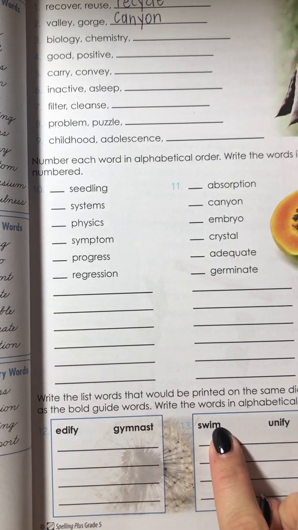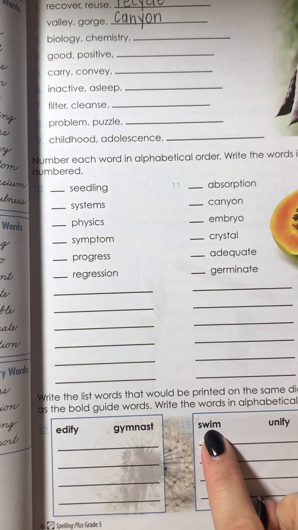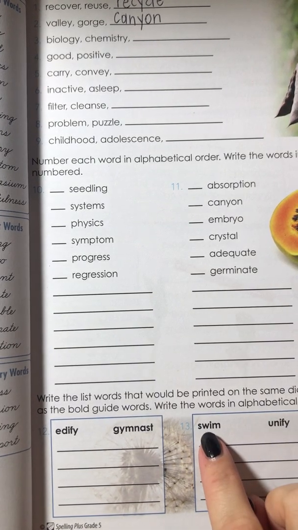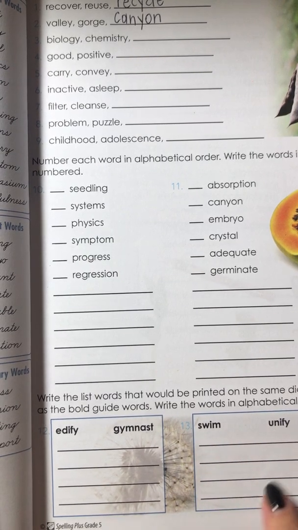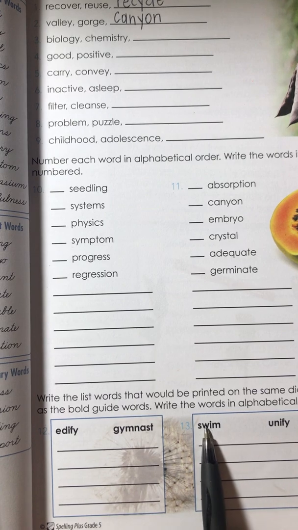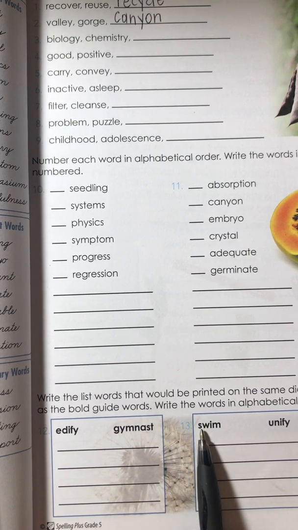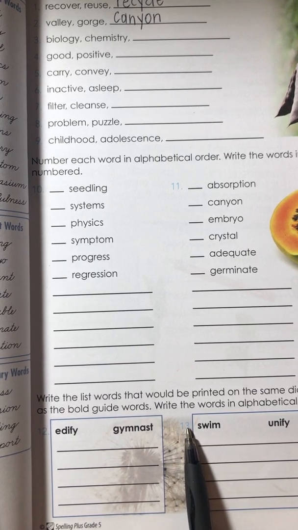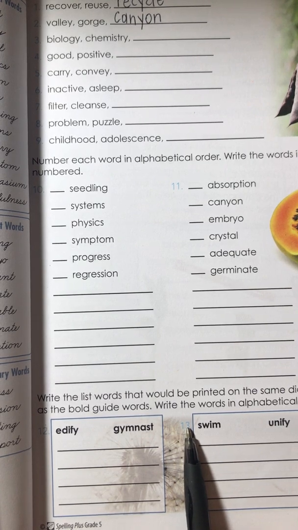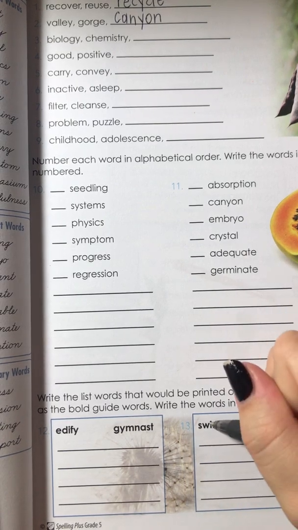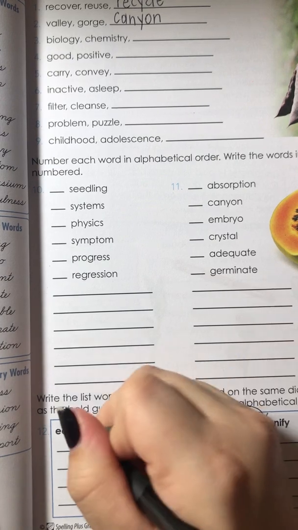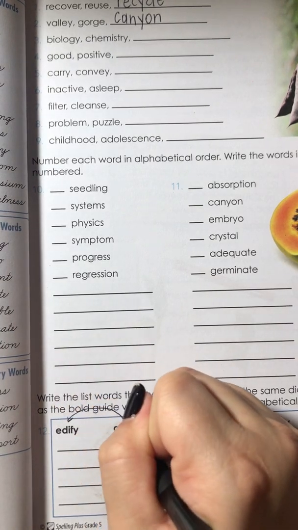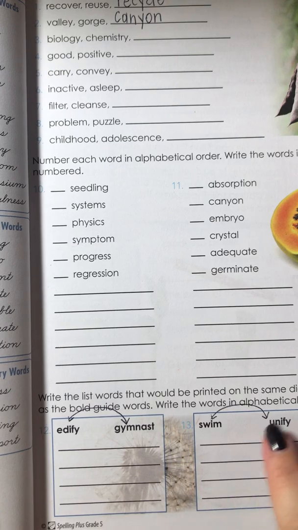And for number 13, we have swim and unify. So any S words, T words, and U words would belong here, but not words that are before SW. So if you have an SE, SR, ST word, it wouldn't belong because we're doing the words that go in between these. So pretend these are on your dictionary page. Which words would belong in each list?